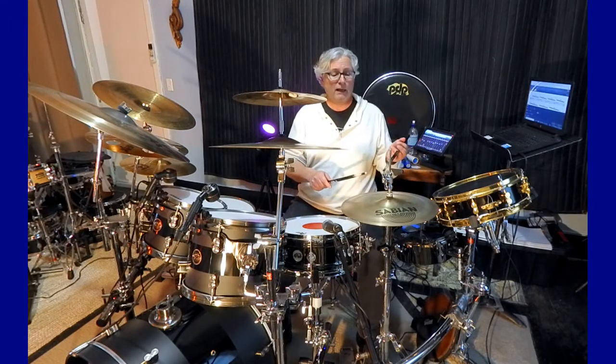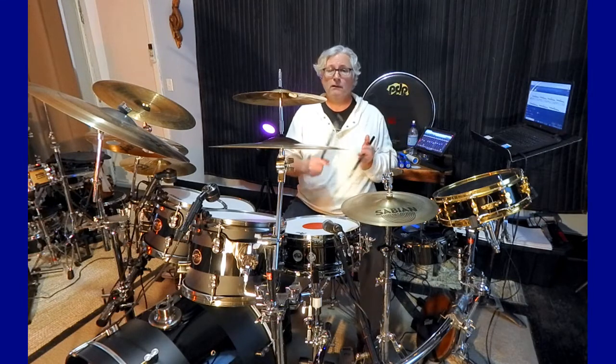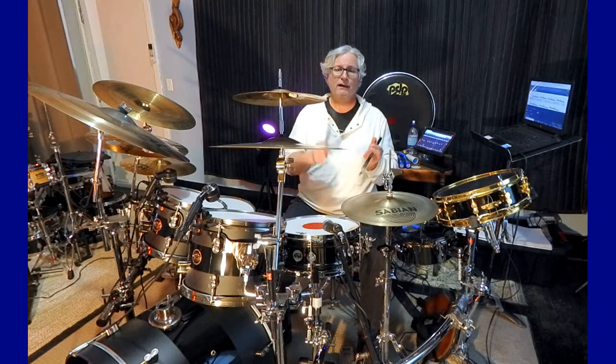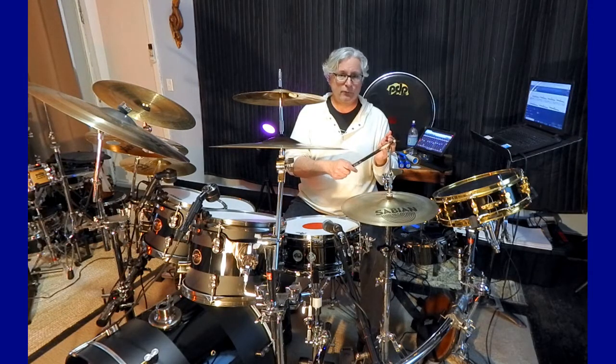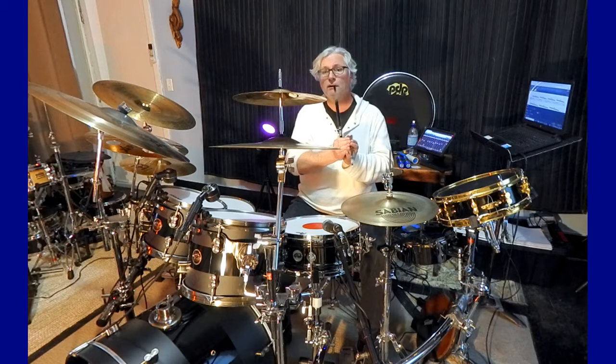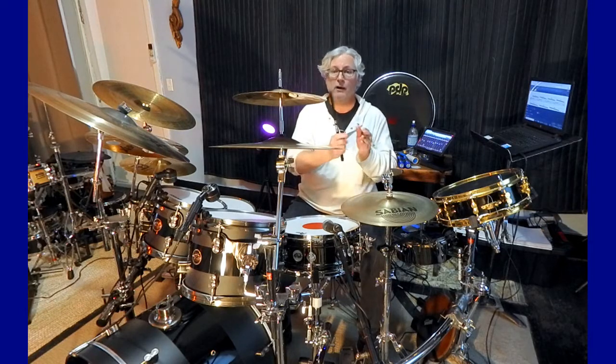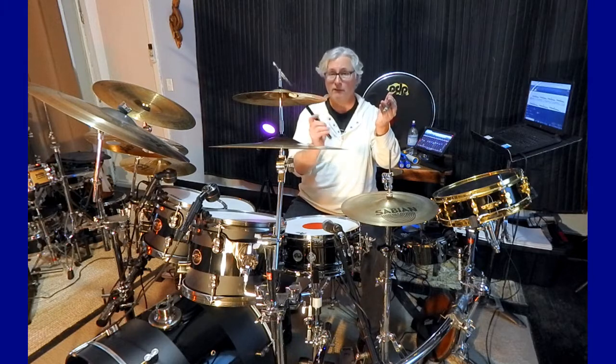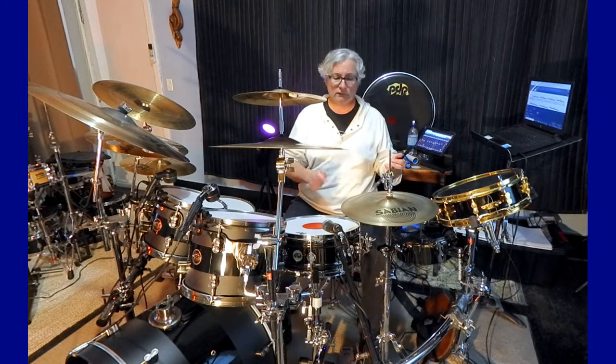All right, and what we're going to do to feel 2 against the strong beat is play it on the strong beat, and then right square between beats 2 and 3, which would be 1 and 2 and 3 and 4 and 5 and 6.